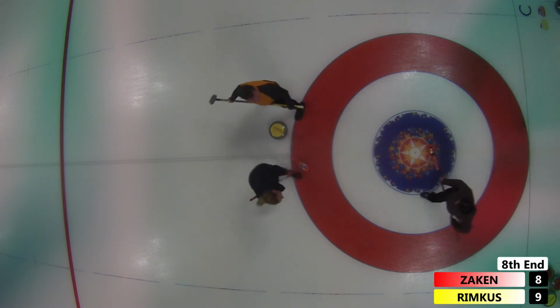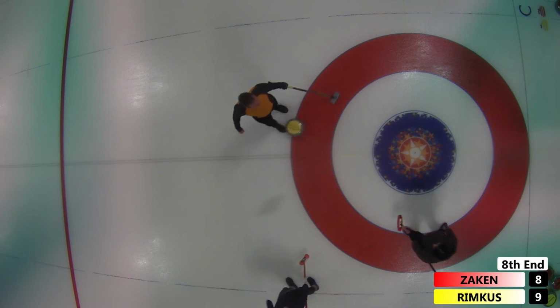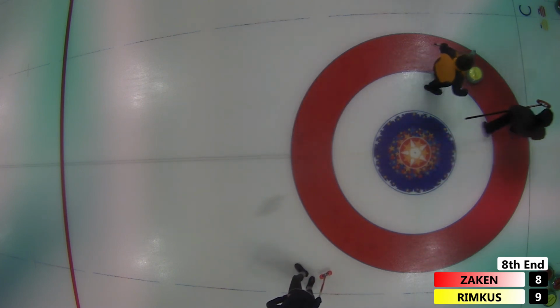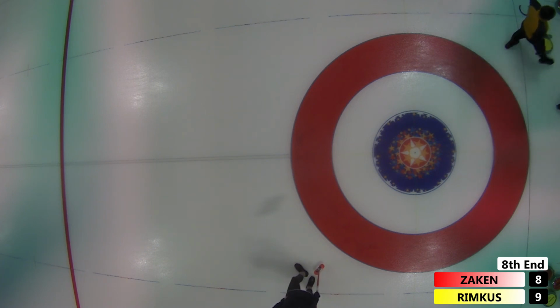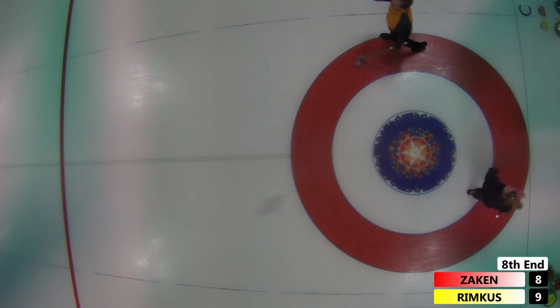All right, so that's our first poor shot of the night. So 8 shots thrown and only 1 of them did not score. That's pretty impressive, actually. Well, I mean, 8 stones thrown and only 1 didn't score.